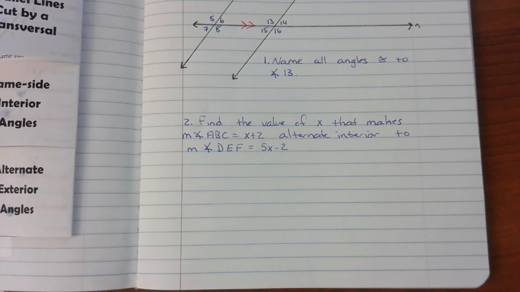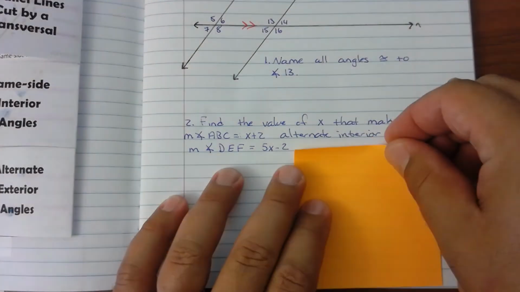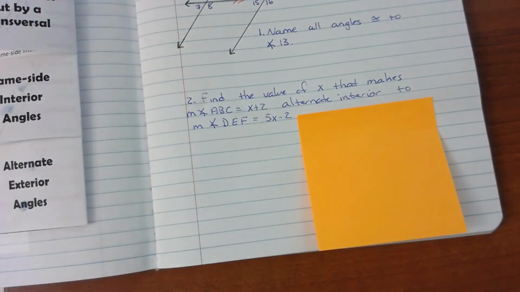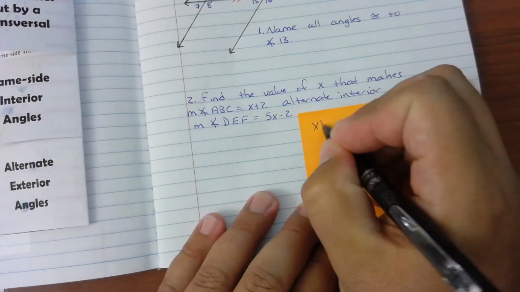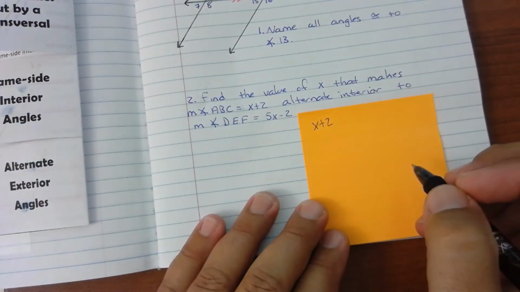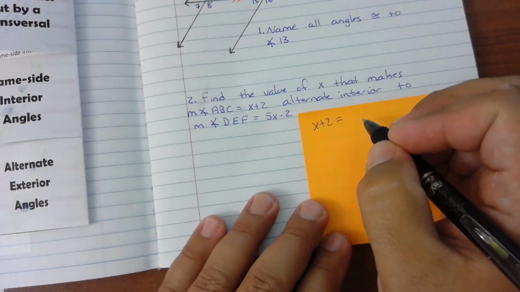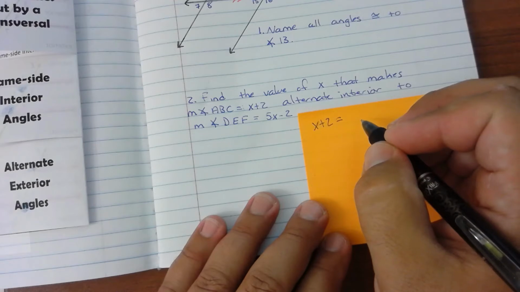Are you done right there? What did the directions say? Did I find the value of x? 4 divided by 4 is 1. 1. You're right. Did I find the value of x? So you're done.